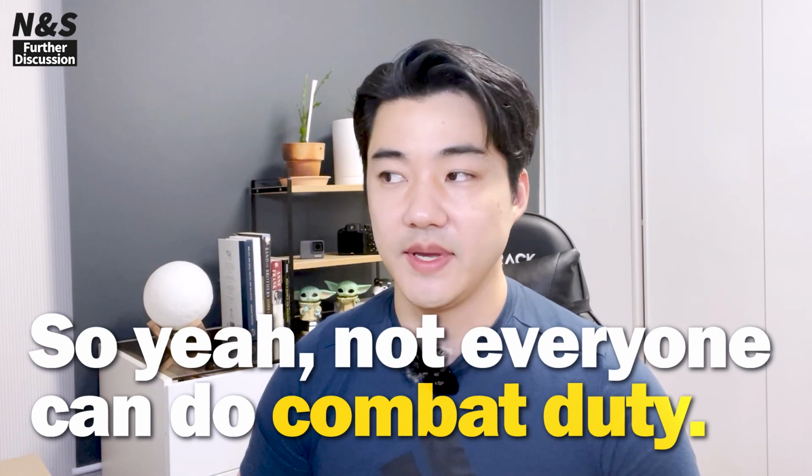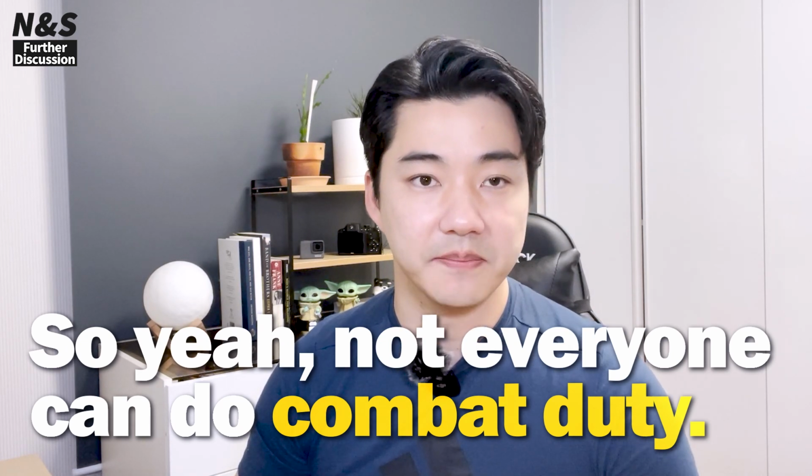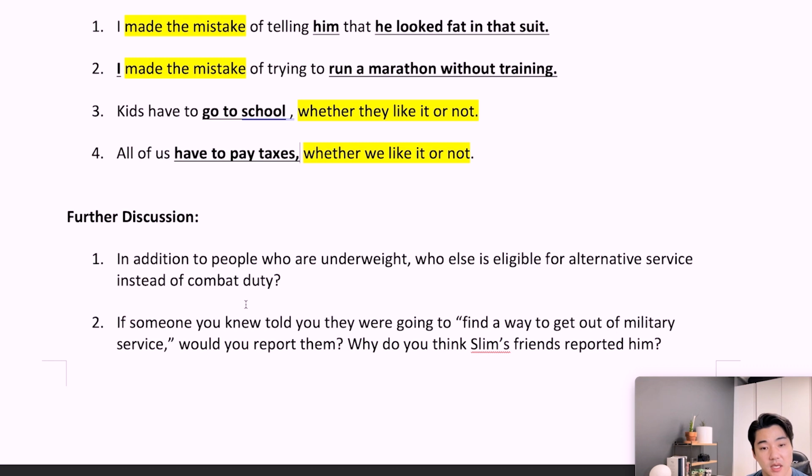Yeah, all those people. It's a very simple question. Those people with those types of situations are usually eligible for alternative services like going to work for a governmental office or something like that. So, yeah, I mean, not everyone can do combat duty. 2번. If someone you knew told you that they were going to find a way to get out of the military service, would you report them? Why do you think that Slim's friends reported him? Okay, so 만약 누군가가 당신에게 군 복무를 회피하려고 한다면 그를 신고하겠습니까? 슬림의 친구들은 왜 그를 신고했다고 생각하세요?